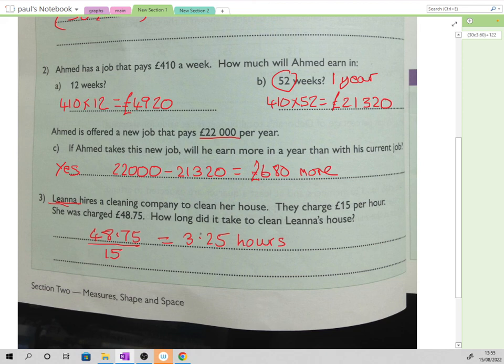Now this is hours as a decimal notation. This is not 3 hours and 25 minutes. If we want to find out what that is, we need to do something with this 0.25. It's a quarter, so a quarter of an hour is 15 minutes.